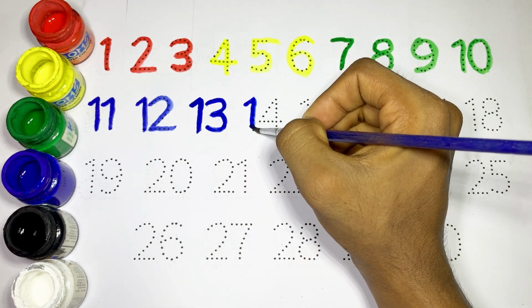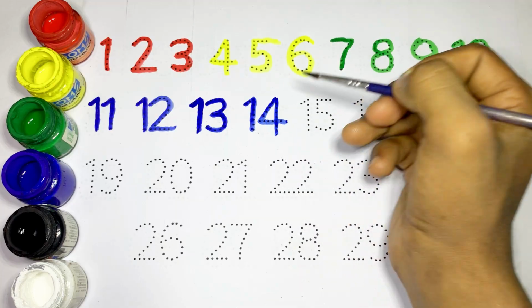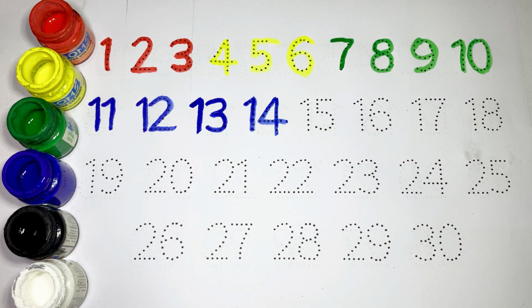14, the numbers of 14. Kids, now 15, the numbers of 15, and use black color.